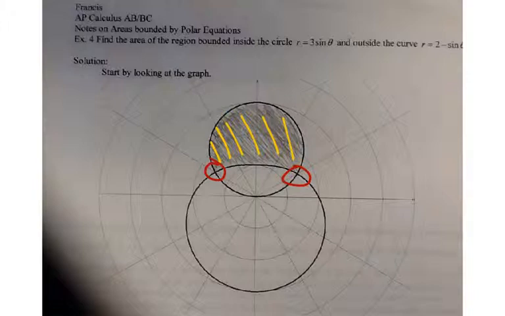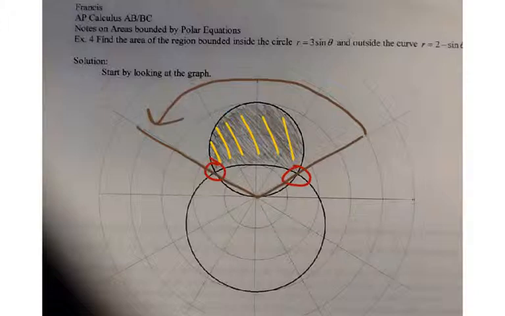In other words, if I draw a straight line from the pole to this point over here, and then another straight line from the pole to this point over here, as this radial line rotates in this direction, it's going to sweep out the shaded area between those two curves. So it's the two theta values circled in red here that will be our alpha and beta in the integral that we're going to write.